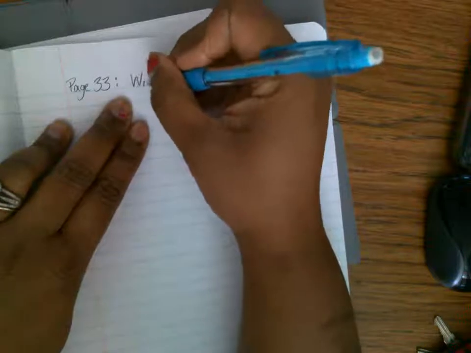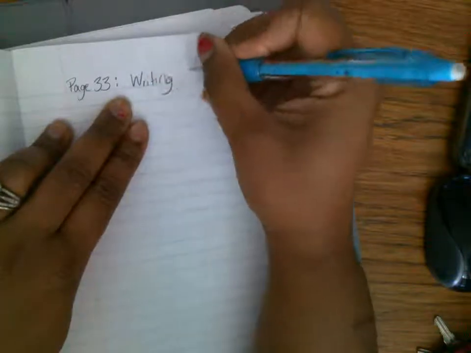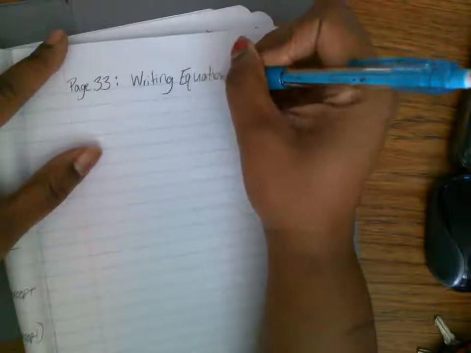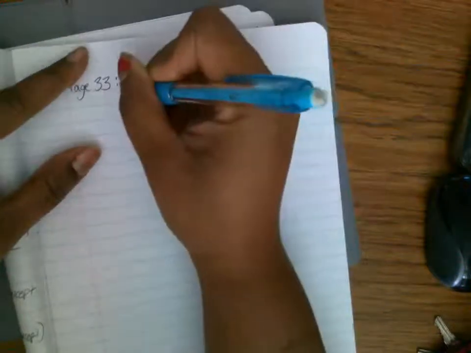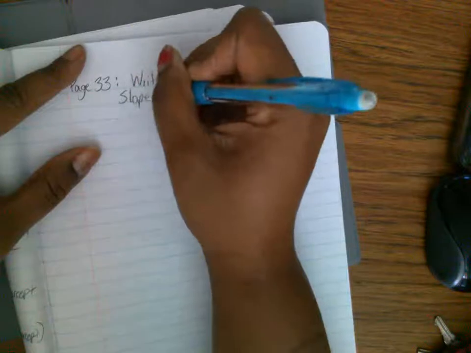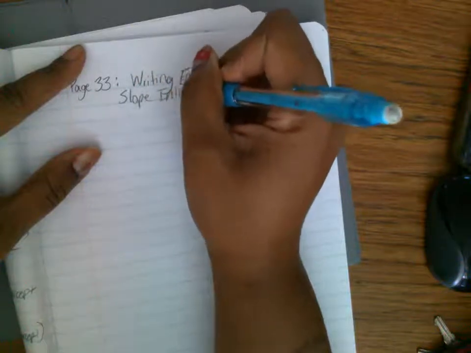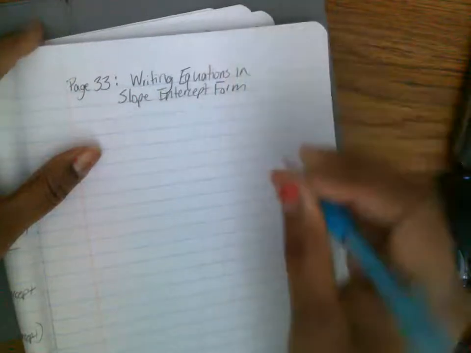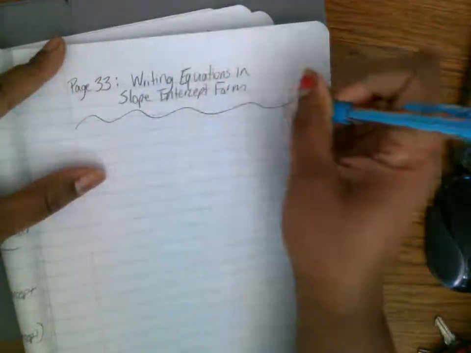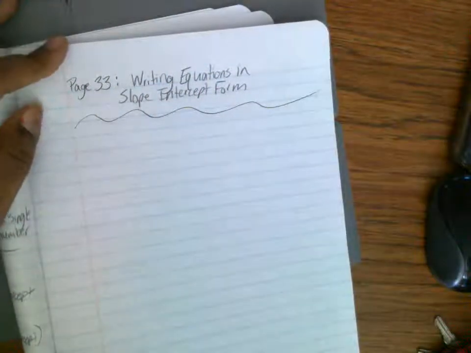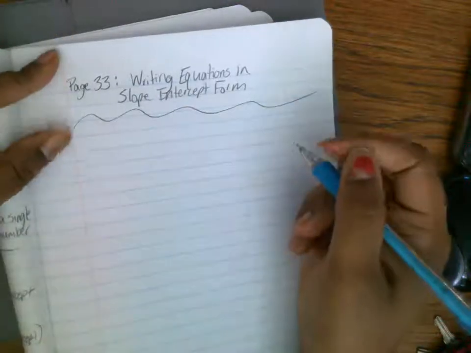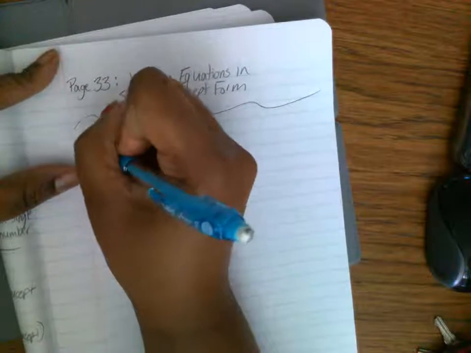Writing equations in slope-intercept form. Okay, so we're going to be writing equations in slope-intercept form. So these are the steps, and I'm going to keep it to 3 steps. Okay, 3 steps. All right.